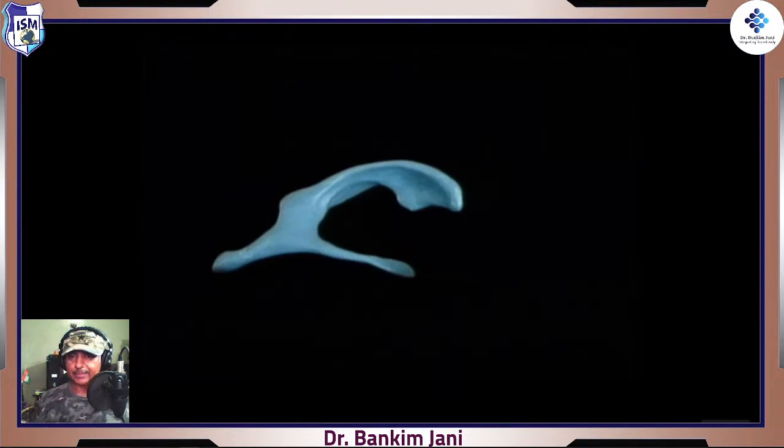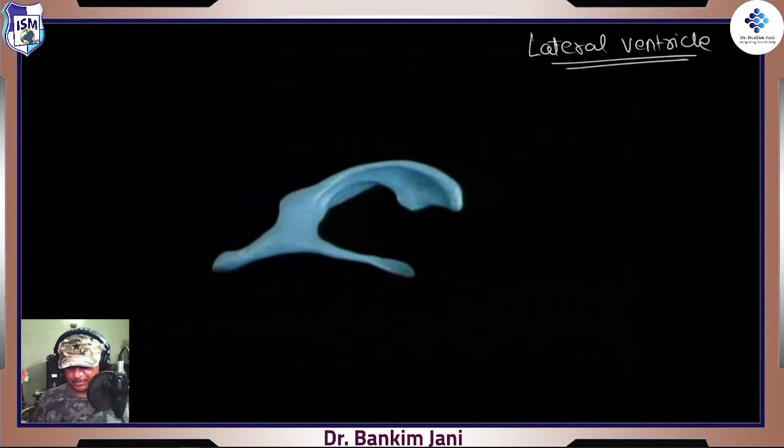So first, let's understand this lateral ventricle a bit more properly, because this is such an amazing thing, and you will see how finely it is distributed, right? So this is just the isolated lateral ventricle along with its horns, right? Horns are nothing but projections.